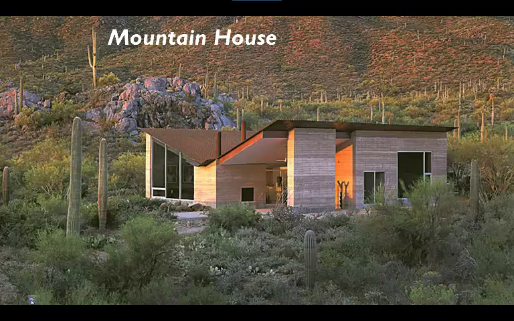That difference between day and night temperature, we refer to as diurnal flux, and that climactic character of the diurnal flux really influences the materials and the form and the construction of this house.